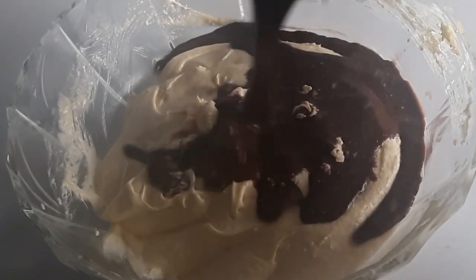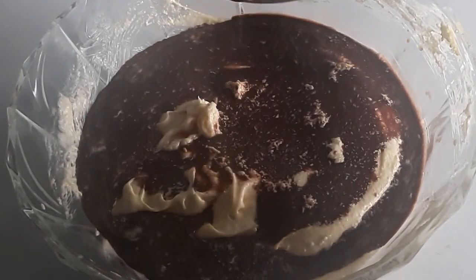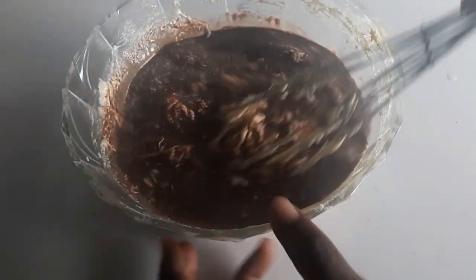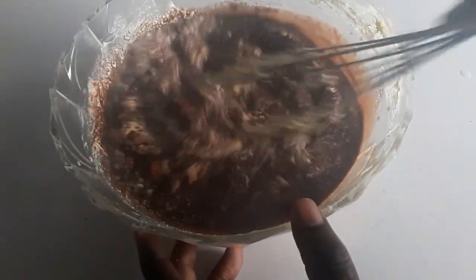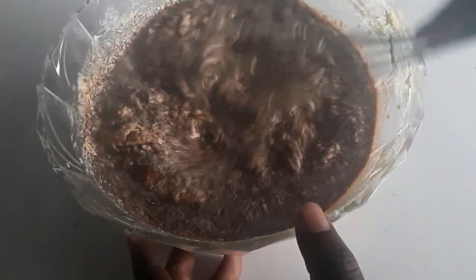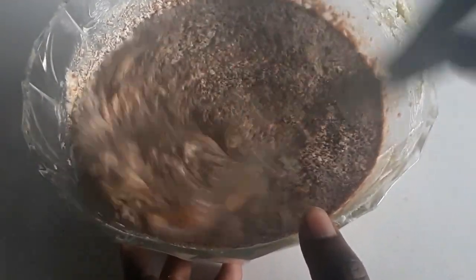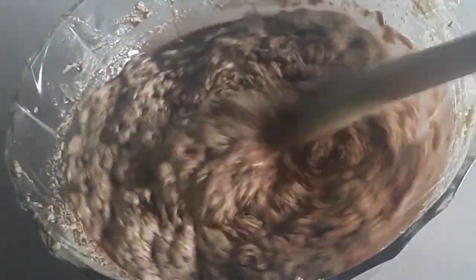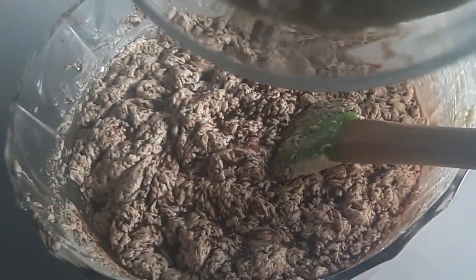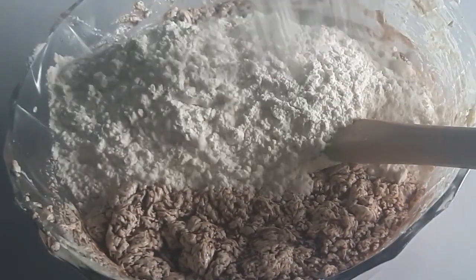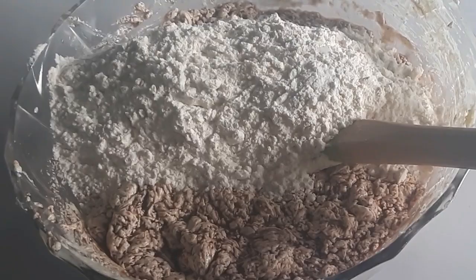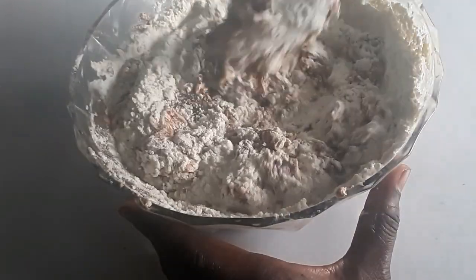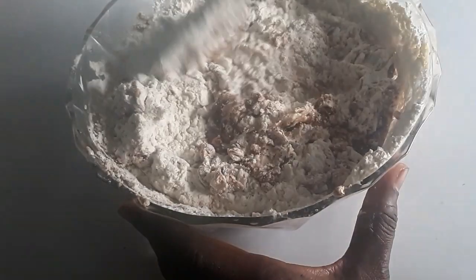It has cooled down and I'm adding it in, and as you can see, it looks chocolatey, evenly mixed. It has dissolved completely in the hot water. I'm still mixing it, and I'll be careful not to overmix it. I'm going to add all the flour in at once. I'm folding in the flour gently so as not to overmix.